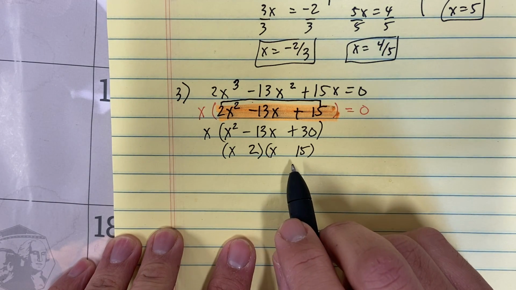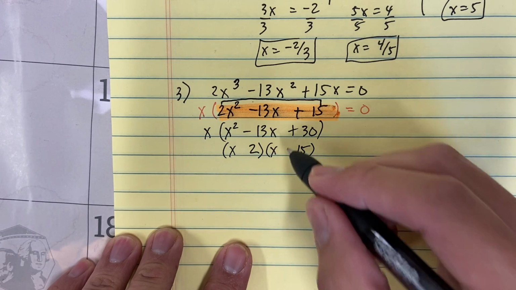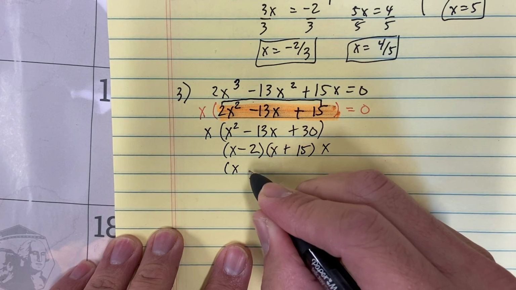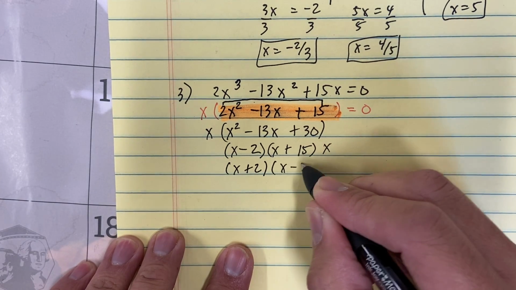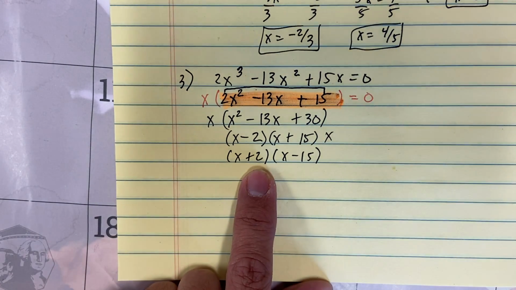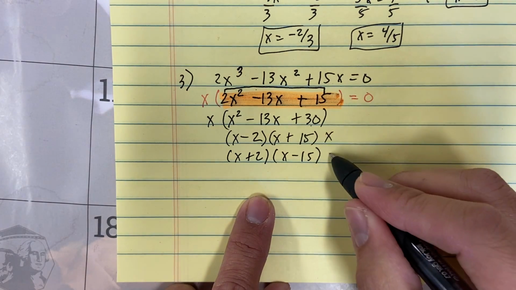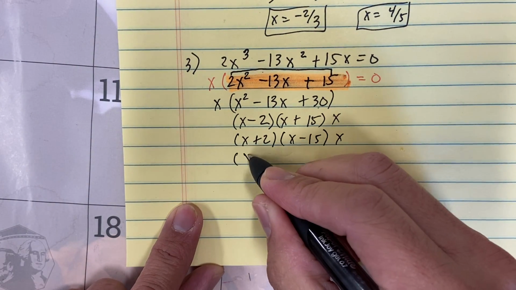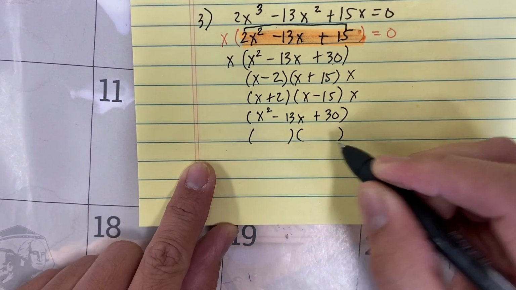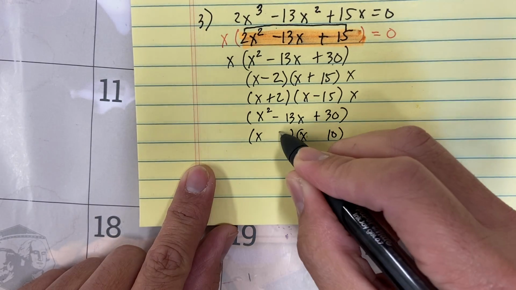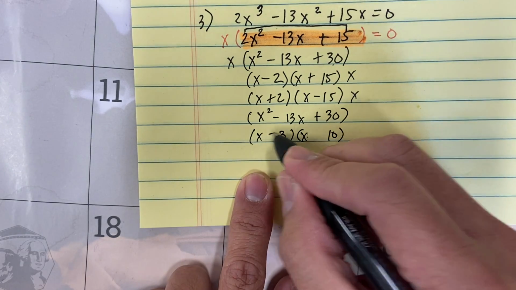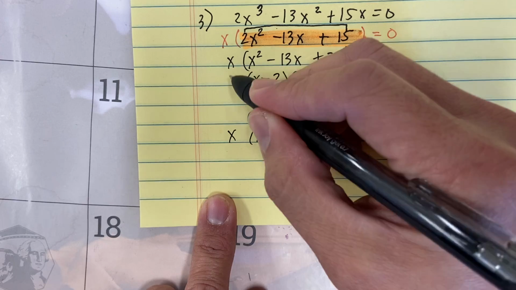Since that is positive and this is negative, will it work? No, it won't work. So if I try (x + 2)(x - 15), will that work? This will give you negative 13, although it's not going to give you a positive 30, so that won't work. So I have to try something else. I see that I can do x, 10, and 3. 10 times 3 is 30, but it has to give you a negative 13, so I'm going to use negative, and drop the x there.